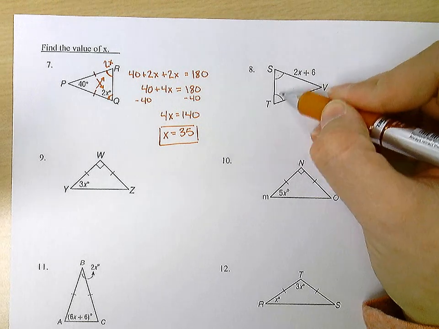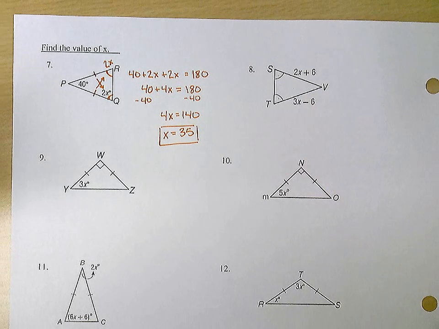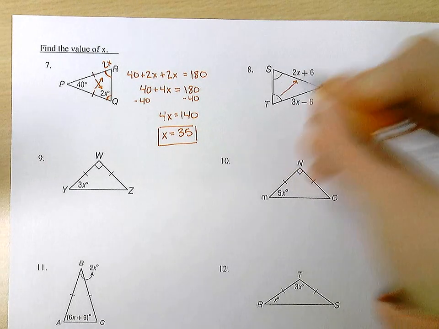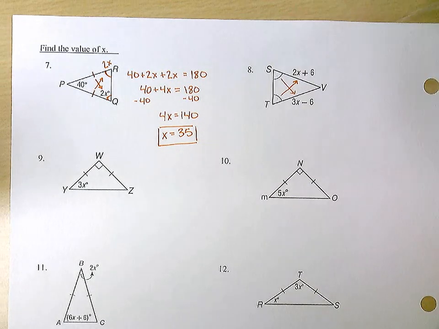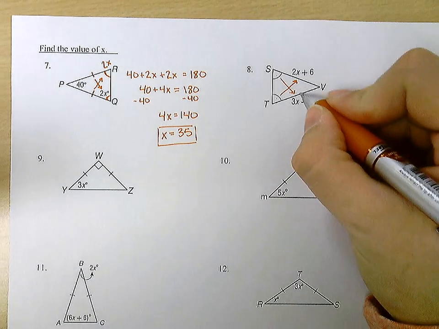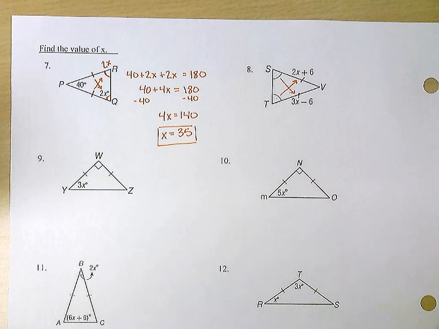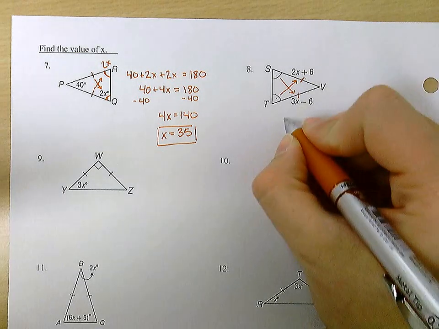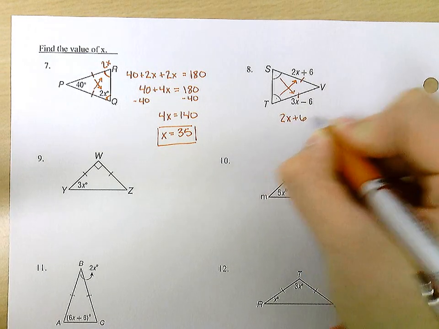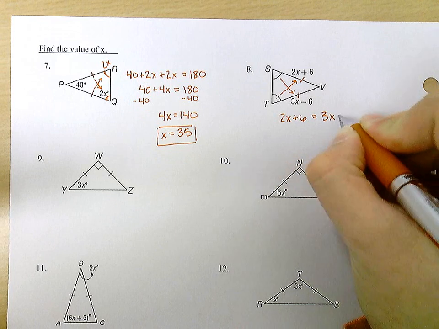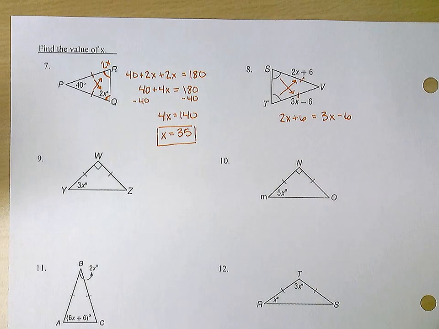Okay, so I have my 2 angles labeled as congruent. So those opposite sides must also be congruent. Okay, if those sides are congruent, that means those measures are equal to each other. So I can set 2x plus 6 equal to 3x minus 6. Because I know those sides are congruent, so their measures must also be. And from here, I would then just solve for x.